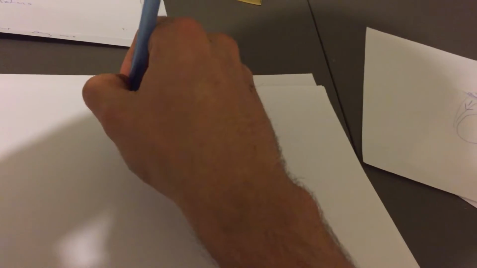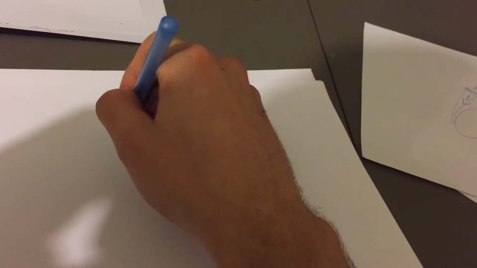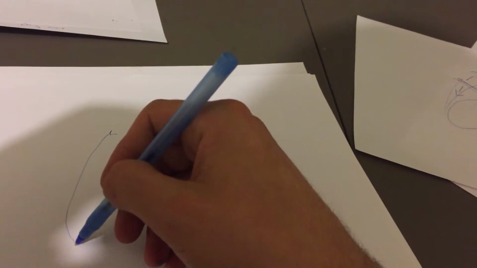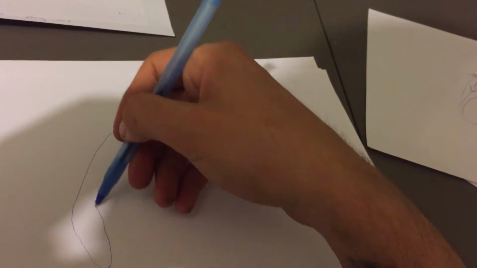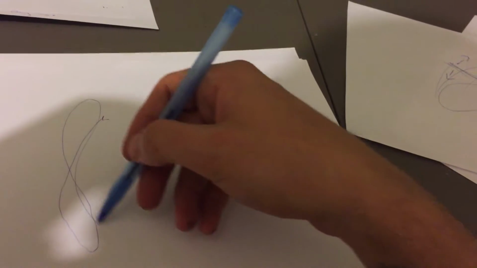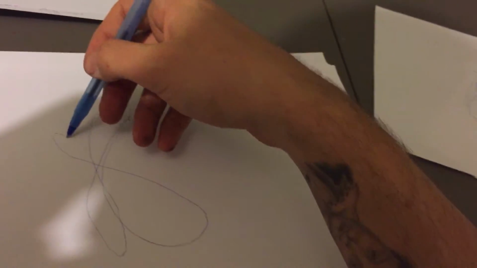If that line keeps doing that, if you just visualize what that would do, it's just kind of going back and forth and back and forth.